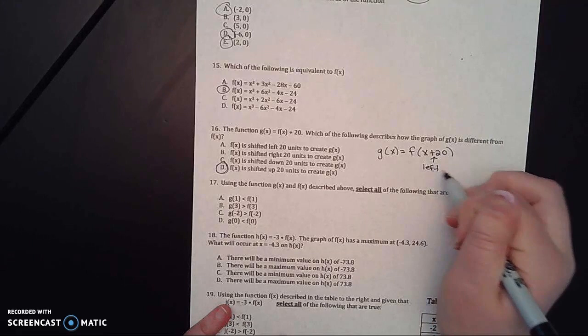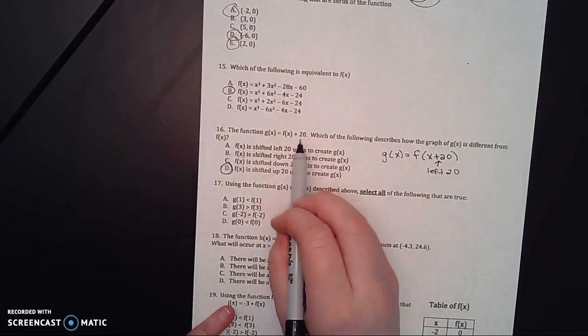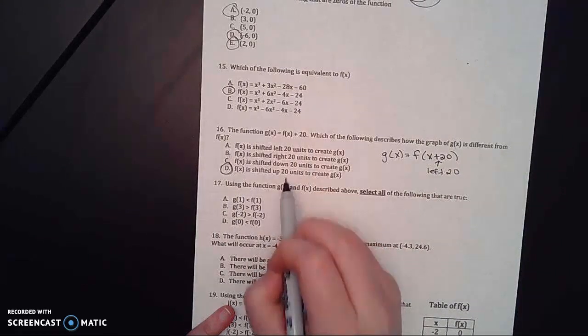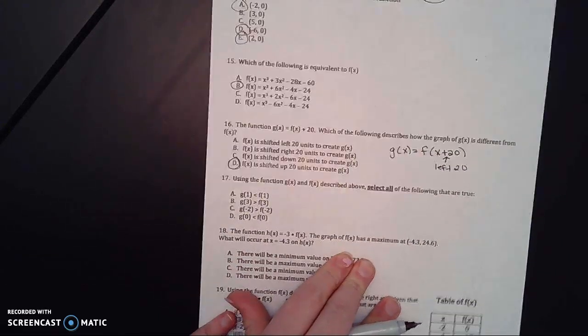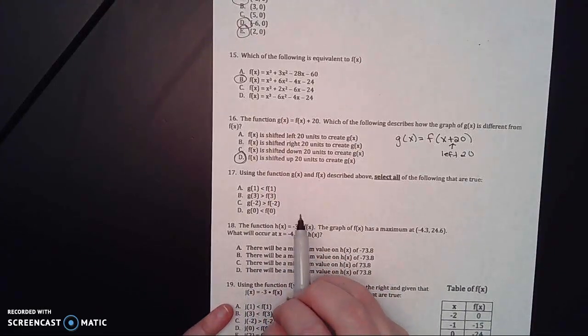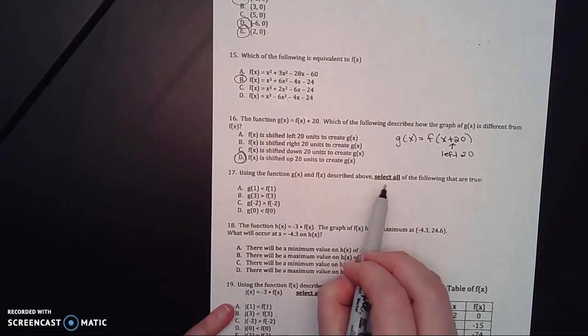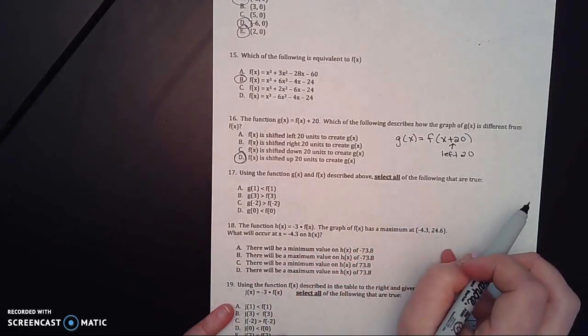The positive means move left, left 20. But here, since the 20 is on the outside, it's shifted up 20 units to create the new function. All right, so now 17, we're building even more. We're using the function g of x and f of x described above. Select all the following that are true.